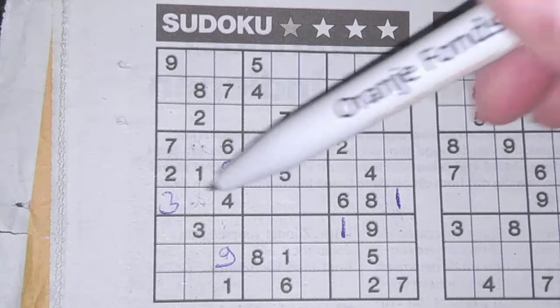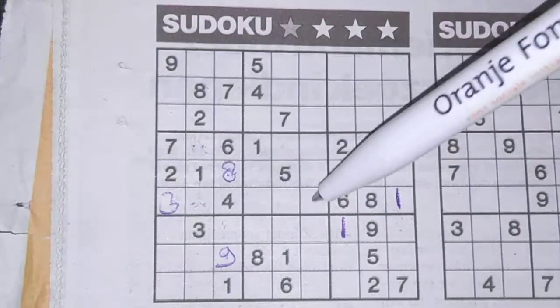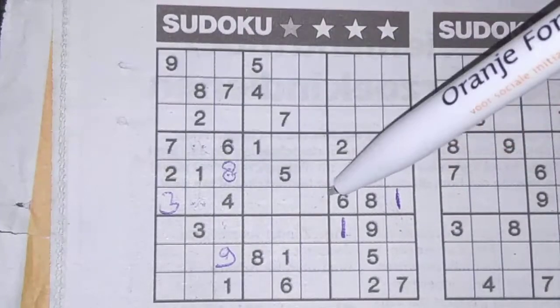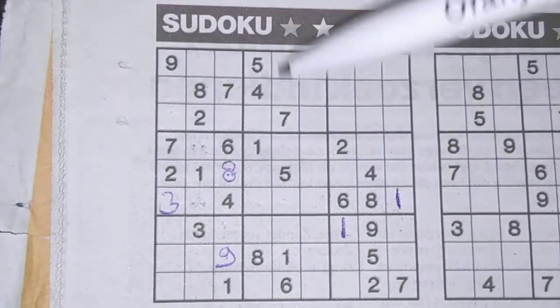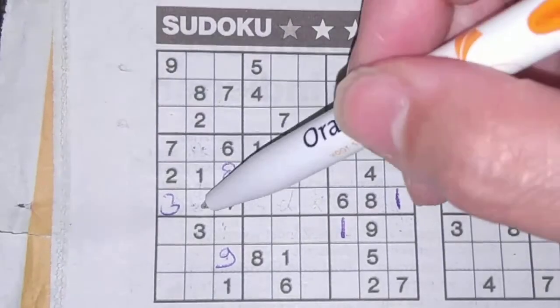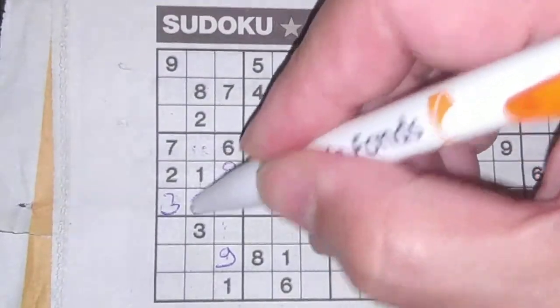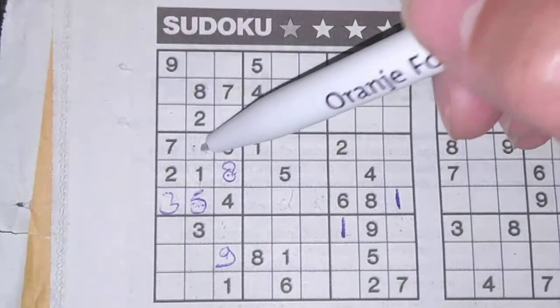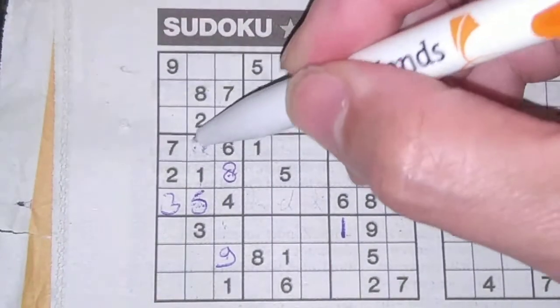Let's see. In this row, 4 missing numbers. One of the missing numbers is a 5. I see here 5. So no 5 in those 3 boxes. 1 box left for the 5 should be this one. And I know previous this box should be the 9.